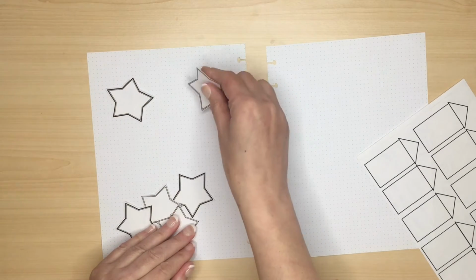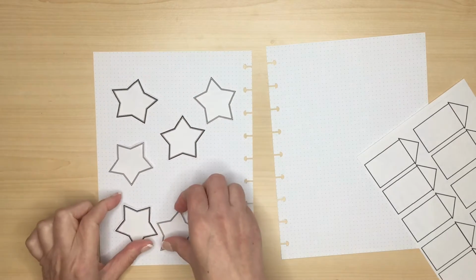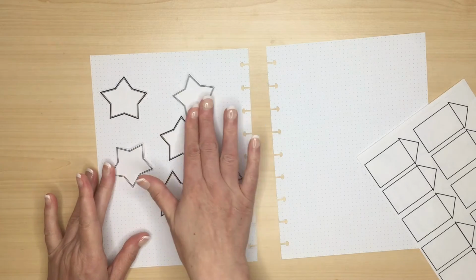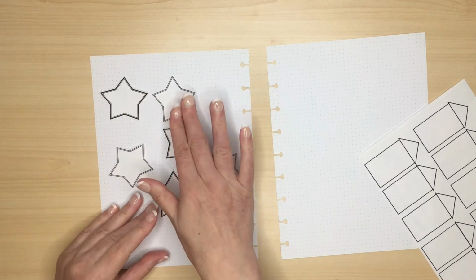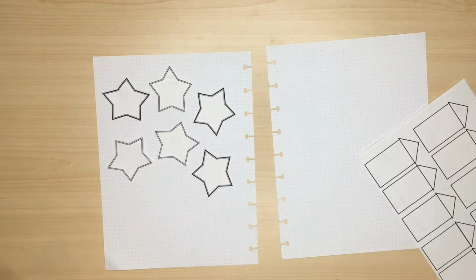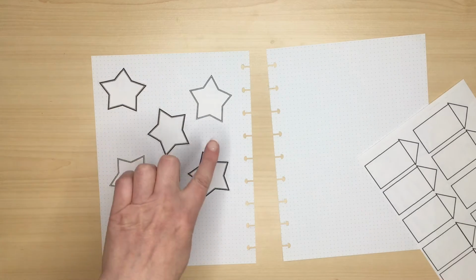So I'm just going to see how the stars look on the page. I wasn't sure whether I'm going to have 5 or 6 prompts. I think 5 stars looks best because it leaves room at the bottom to do the scene with Mickey and Minnie, and I'd also like to draw some fireworks in the gaps as well.